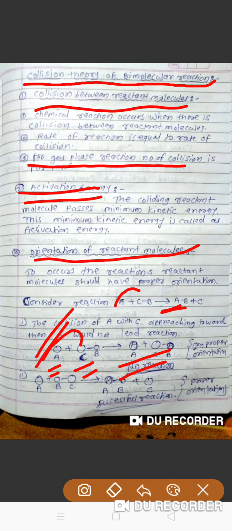So no reaction takes place, because there is improper orientation.